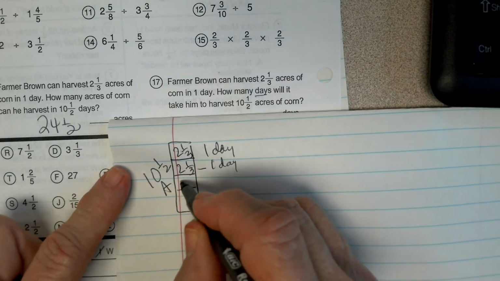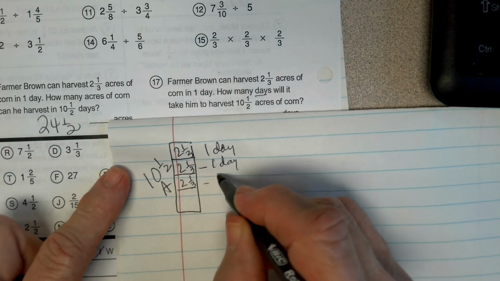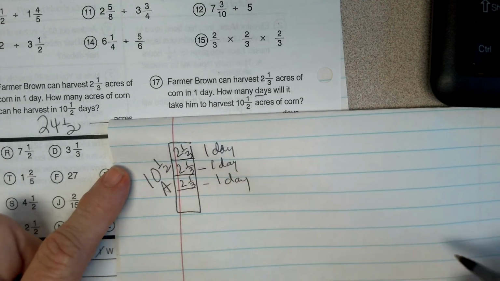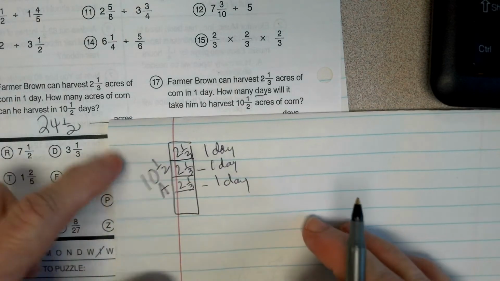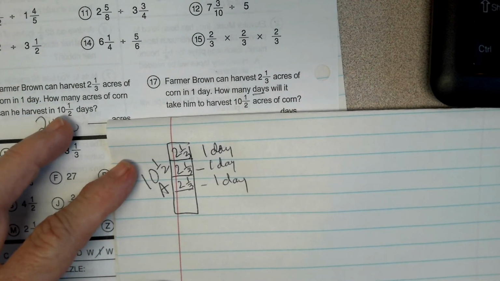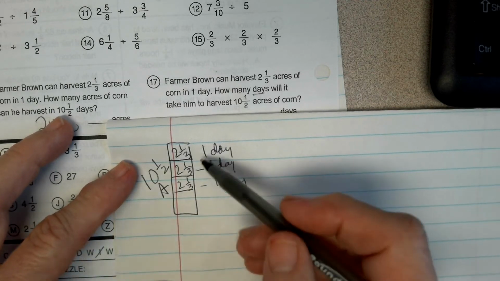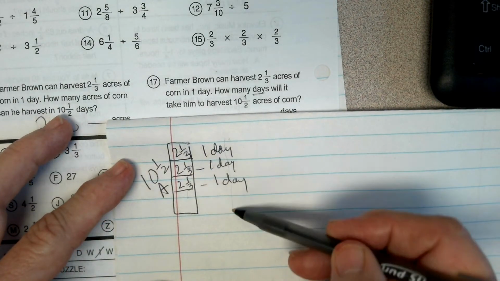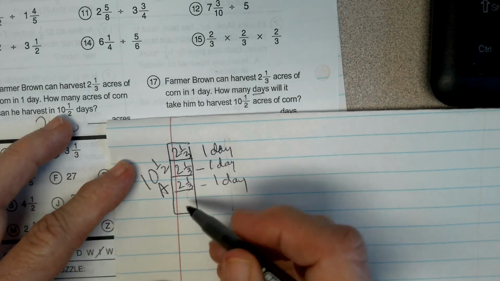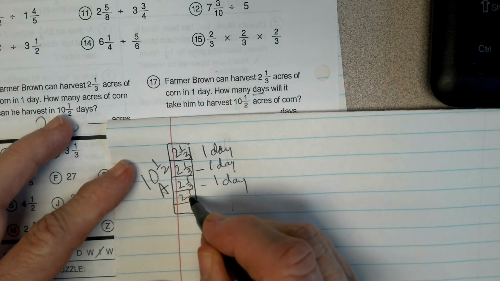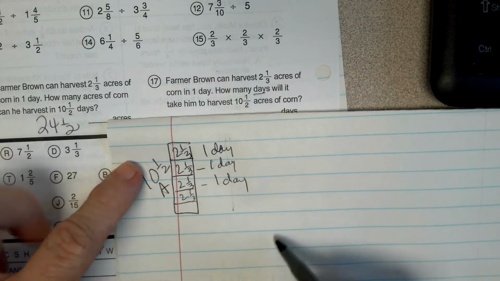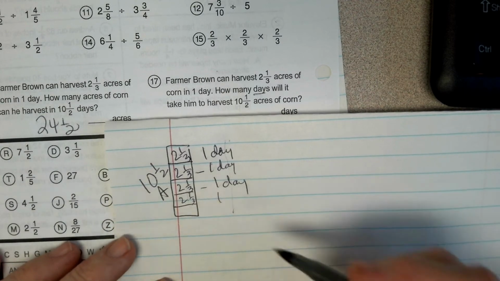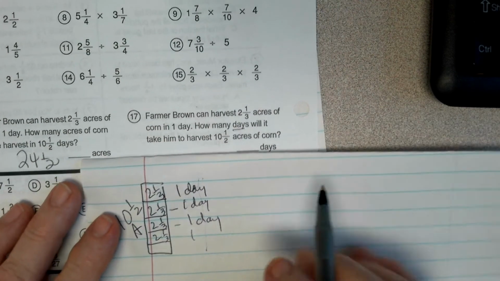Probably. Who knows what we're going to have to do to solve this? What am I doing with that total? I'm cutting it up, which is I'm dividing it up. I'm seeing how many 2 1/3 are in there, because that's going to tell us the number of days. There's probably another one. I think it might be 1, 2, 3, 4, and something. I don't know. Could we estimate on this?